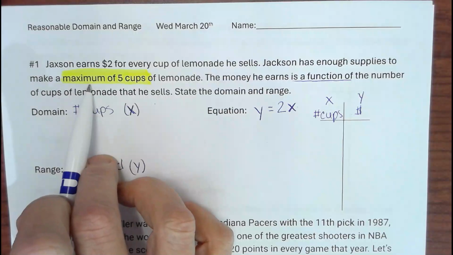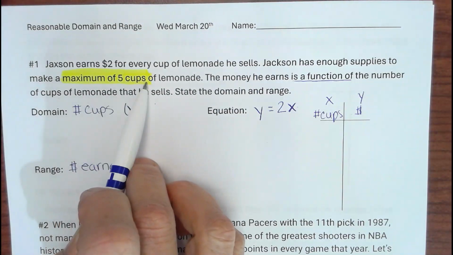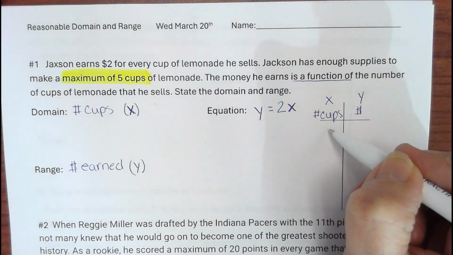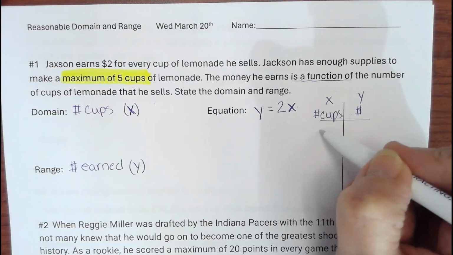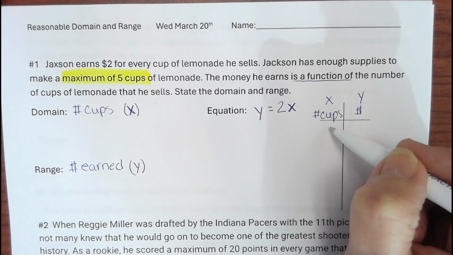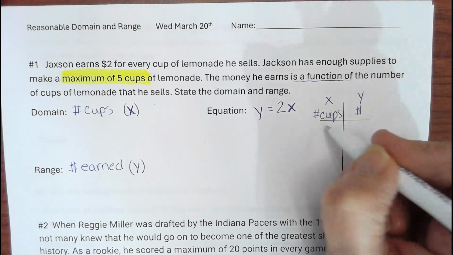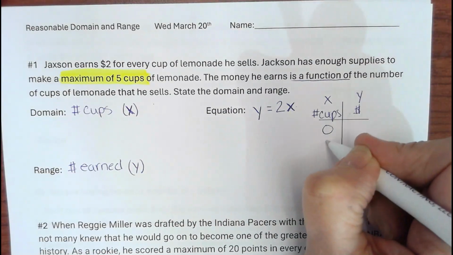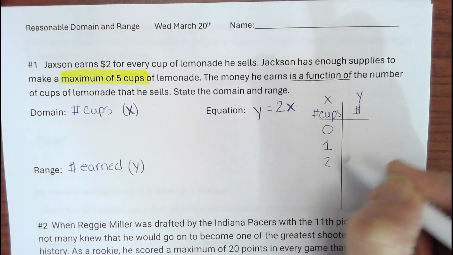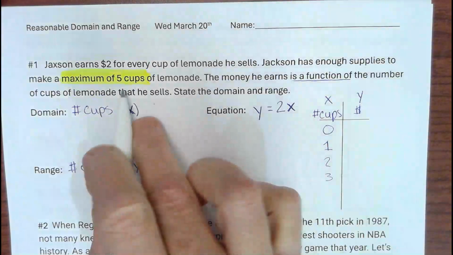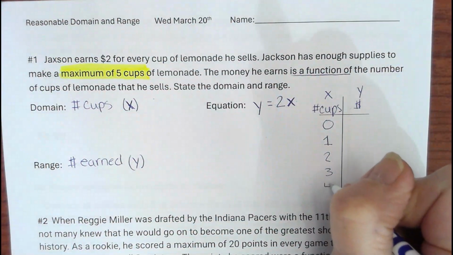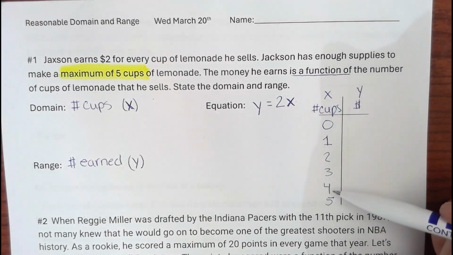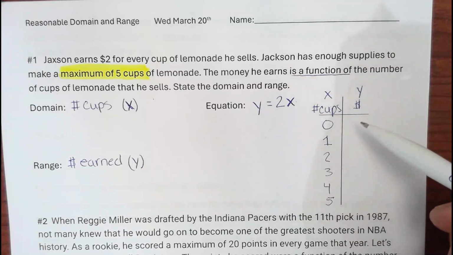Well, it says the maximum number of cups of lemonade he can sell is 5, okay? Well, what is the minimum? Negative numbers like -1 cup don't make any sense. We can't sell -1 cups of lemonade. However, we can sell no cups of lemonade. We can sell 1 cup, 2 cups, 3 cups, all the way up to 5 cups of lemonade, okay? Now, that's our domain.